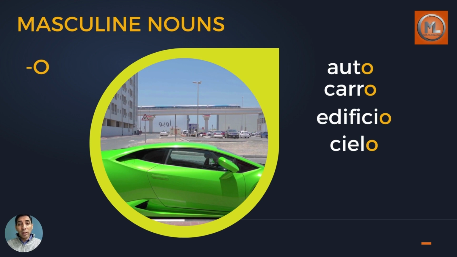It has exceptions, but generally, whenever you see a noun ending in O, it's masculine, such as, for example, auto, carro. Both mean car. It depends on what country you are in whether you're going to say auto or carro.